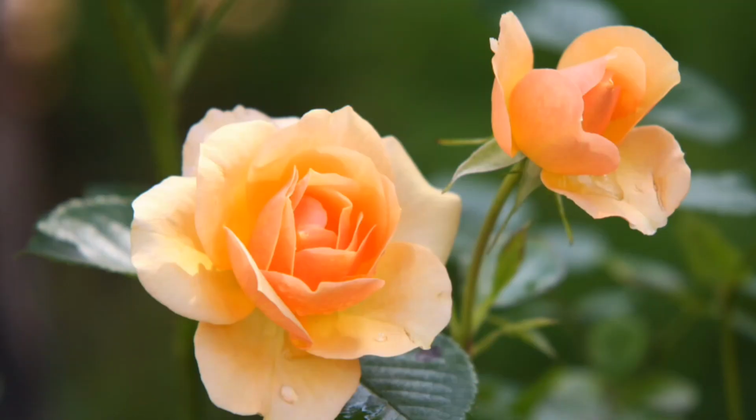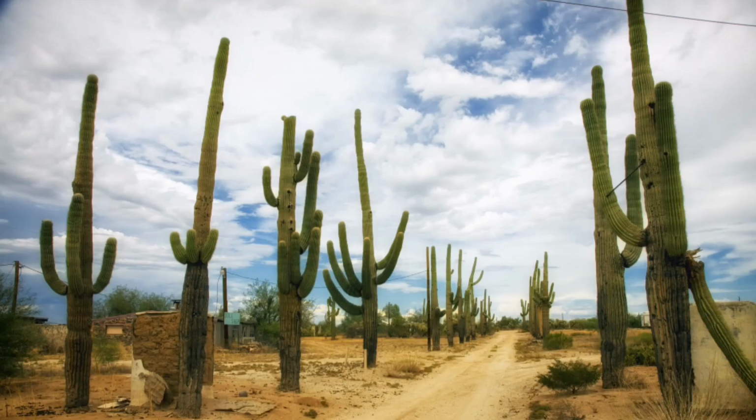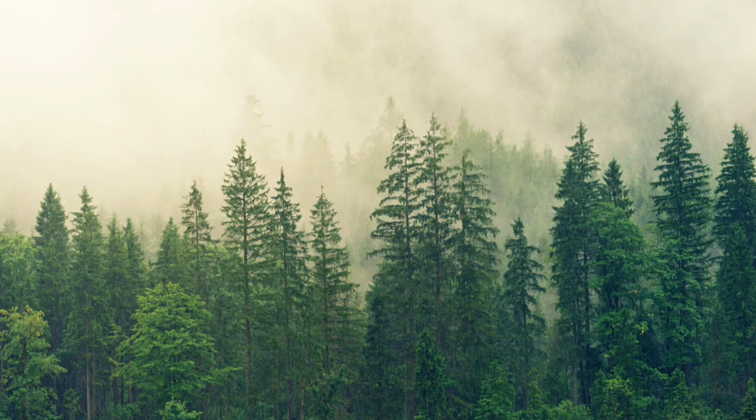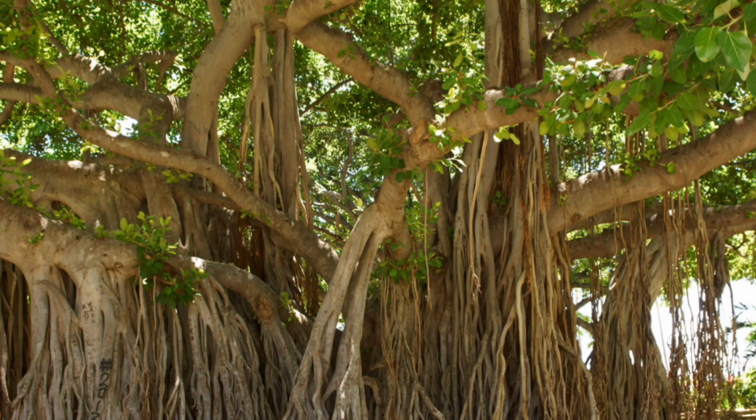Some plants have colorful flowers, some plants grow in water, whereas some are to be found in deserts which have a scarcity of water. Some plants are found only in snowy regions. Some plants cannot be seen without a microscope, whereas some are huge in size.